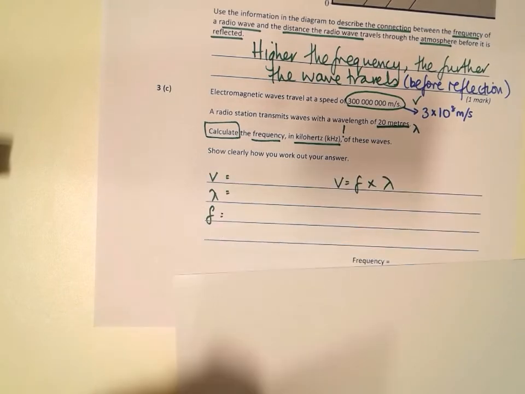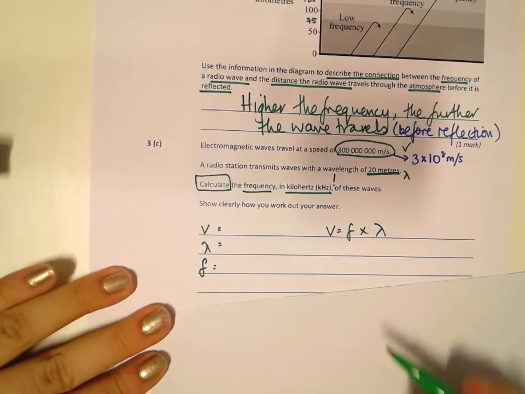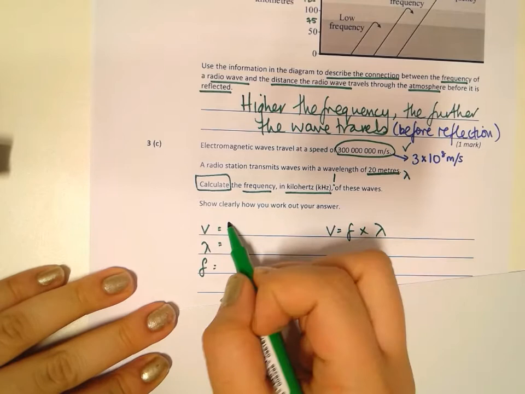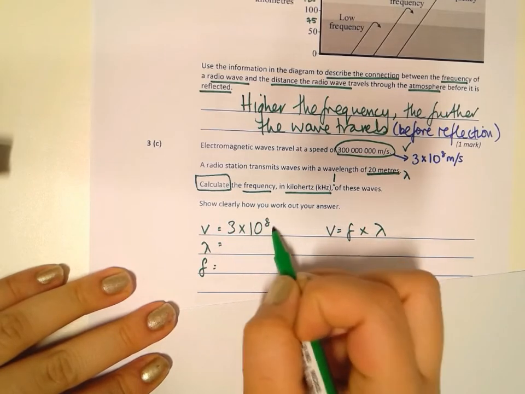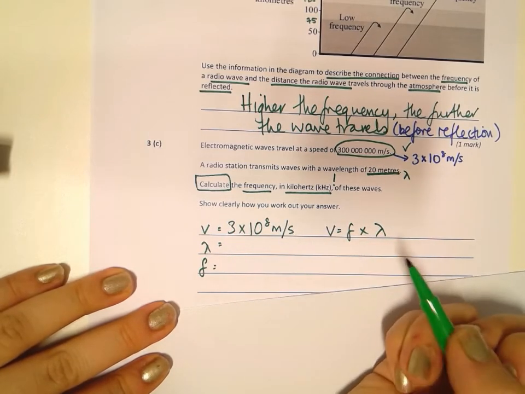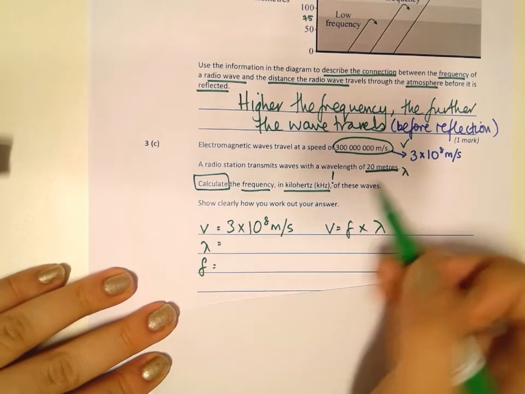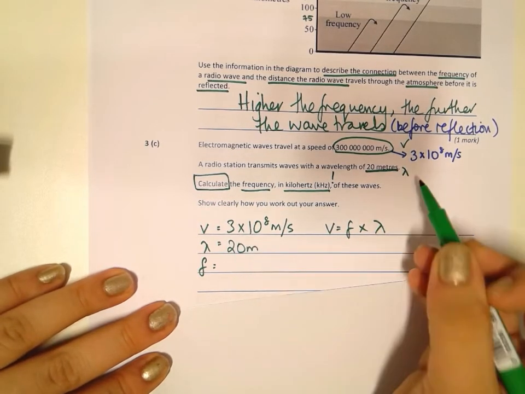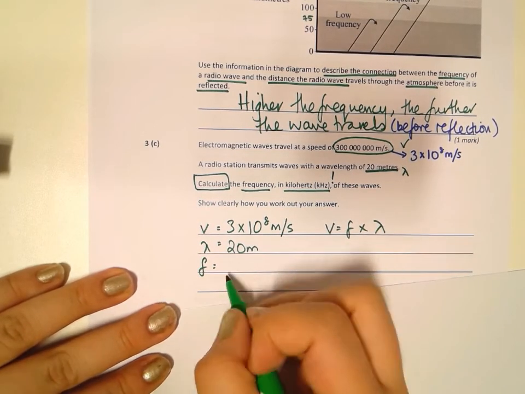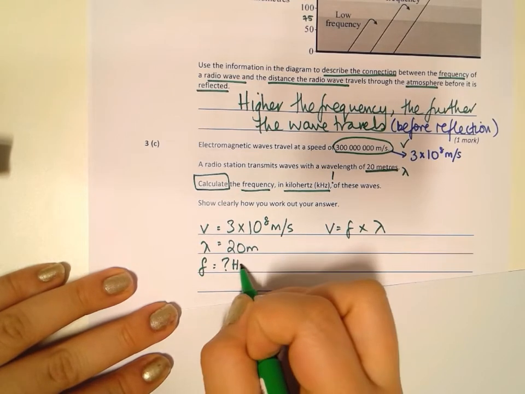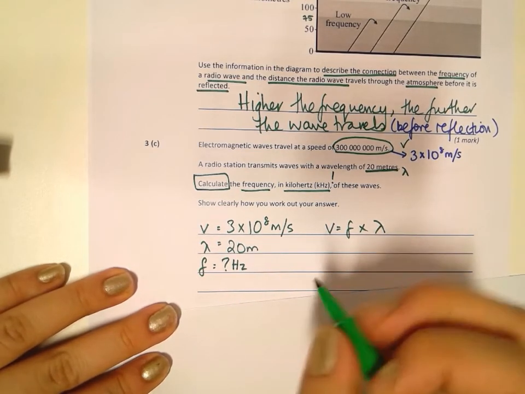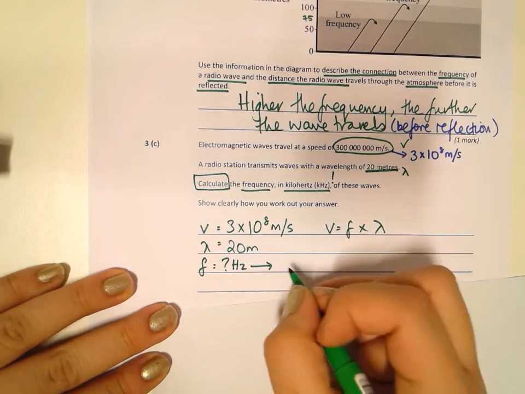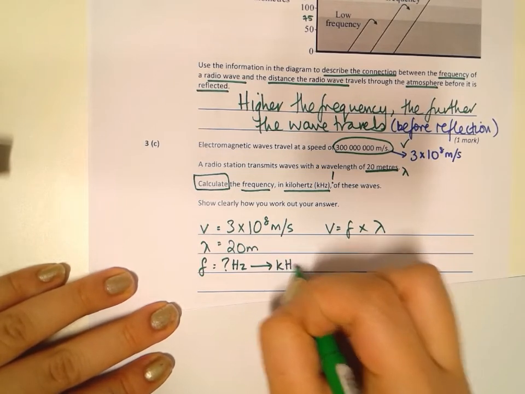So, let's add in our values. Firstly, we have the speed, which is 3 times 10 to the power of 8 meters per second. Then we have the wavelength, and here it's 20 meters. And finally, our question mark hertz for the frequency, but we must remember we want kilohertz, so we draw an arrow and write kilohertz.